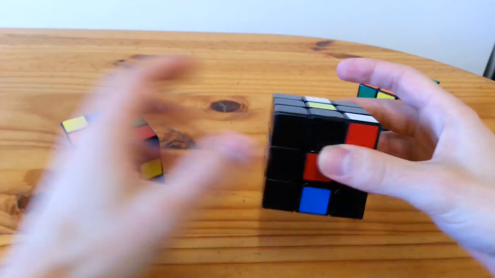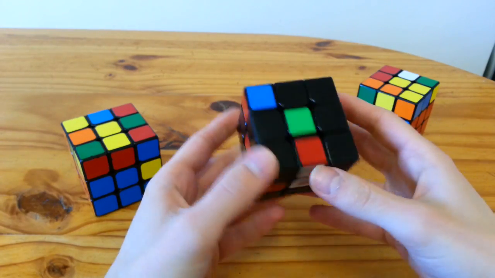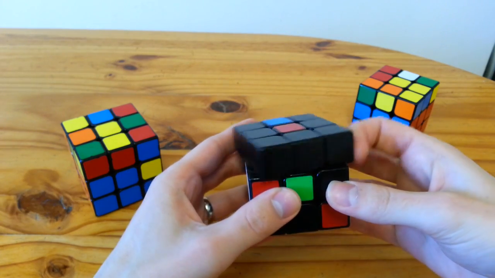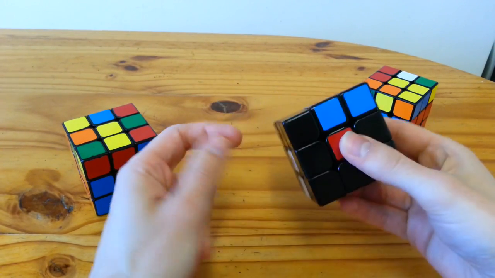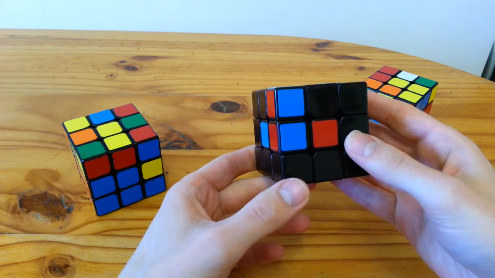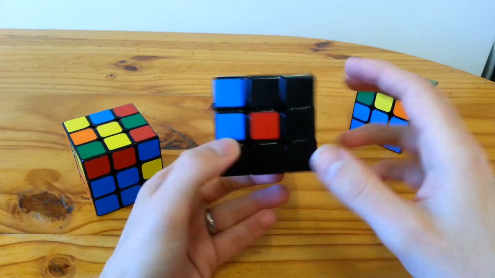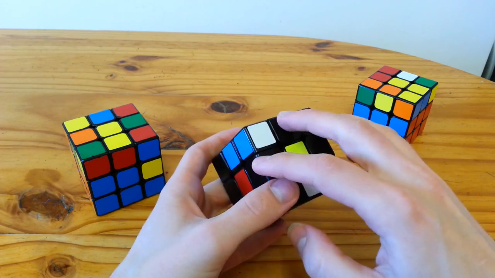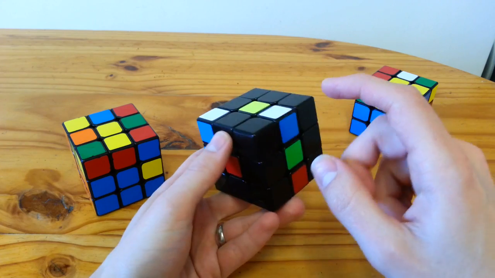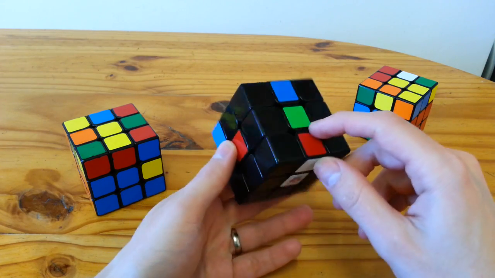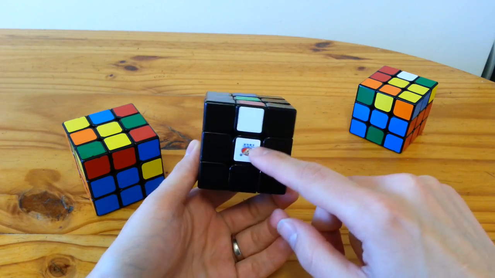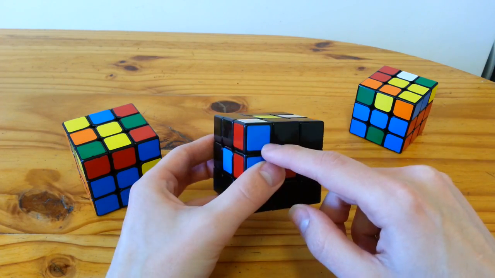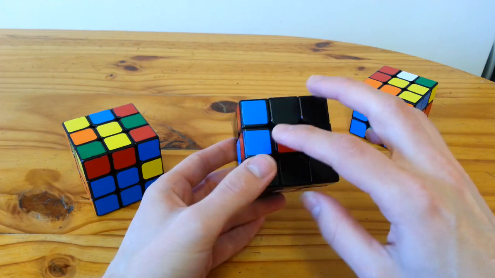So with that in mind, let's get on to step 1, which is making a pair. In this case, I would probably do 1, 2, 3 to make a pair. Step 2, once you've made a pair, is to find one of these edges that we can easily pair it up with. Now, we either need that edge to be lined up with one of its correct colours. In this case, you notice the white red is lined up with one of its correct colours, or you need the pair to be lined up with one of its correct colours, which currently it isn't.